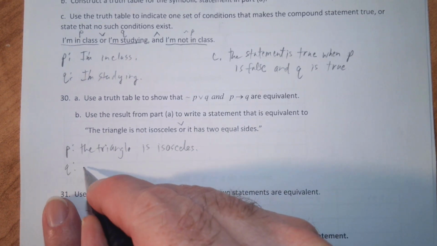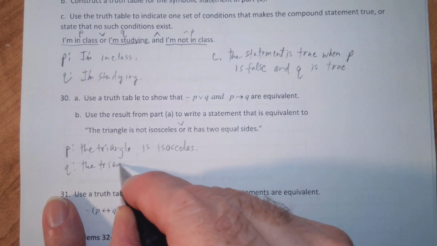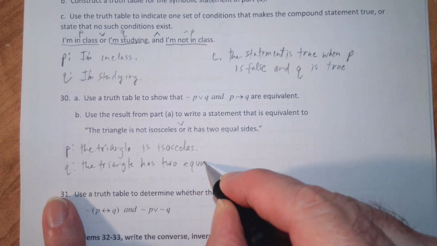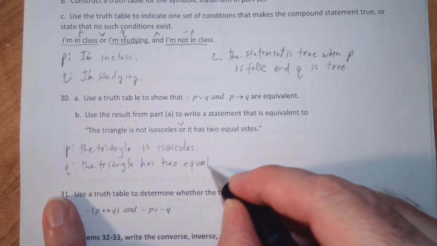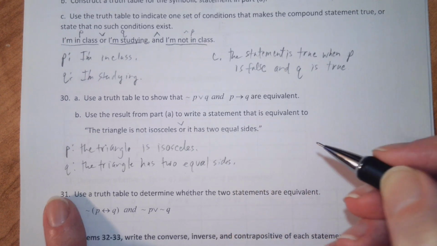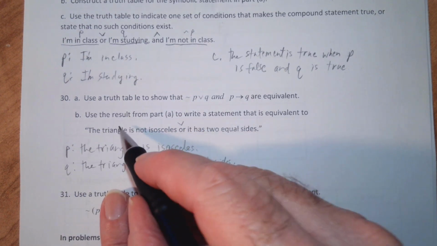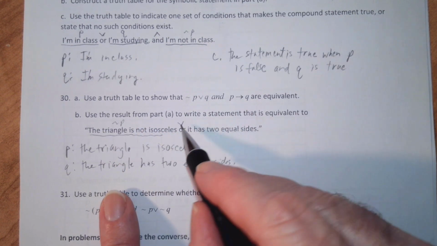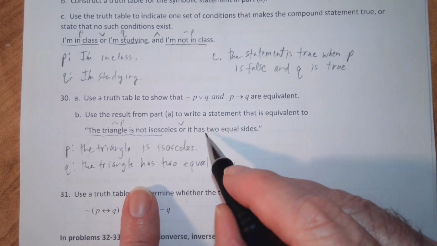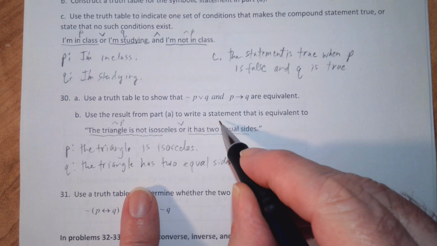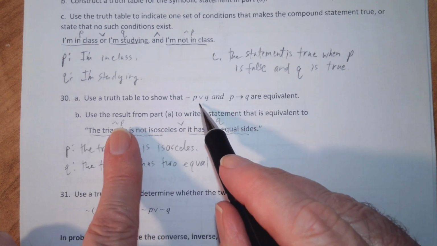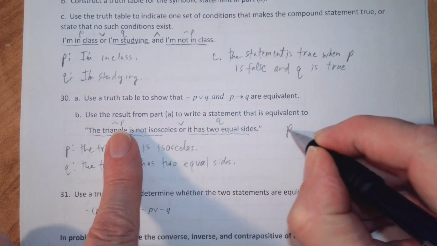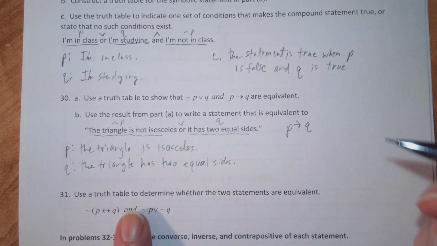Or, of course that's like that, it has two equal sides. So Q, the triangle has two equal sides. So notice if this is statement P, but it's not isosceles, so this would be not P or Q. It has two equal sides. So notice it's got this form here. So to write an equivalent statement, we need to just write P implies Q, or if P then Q.